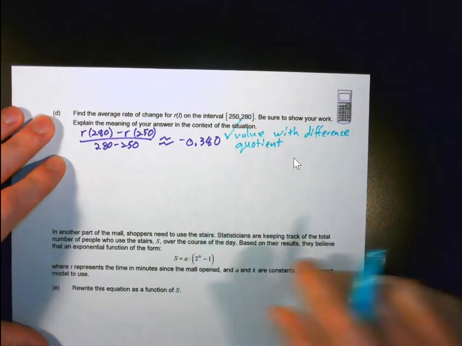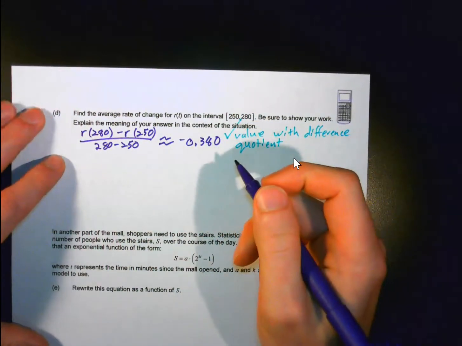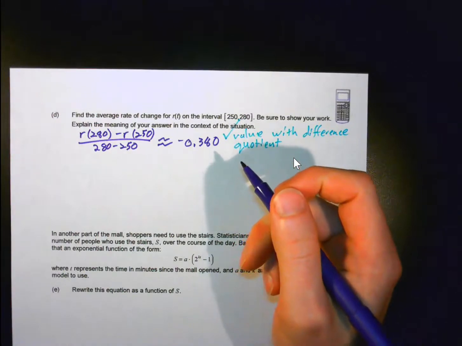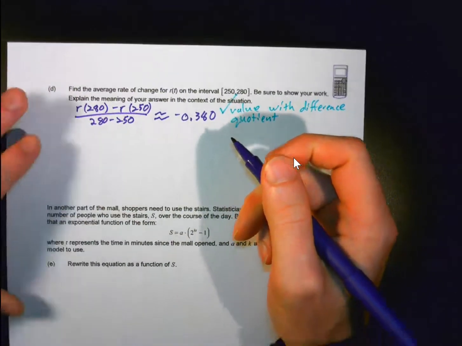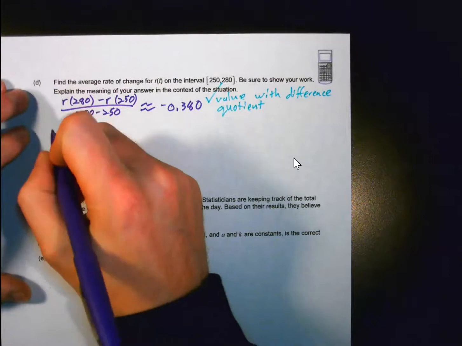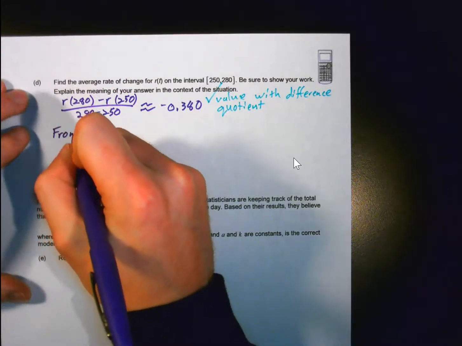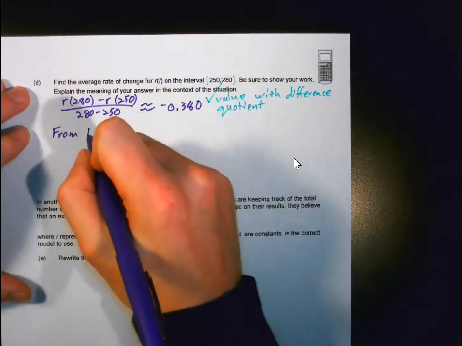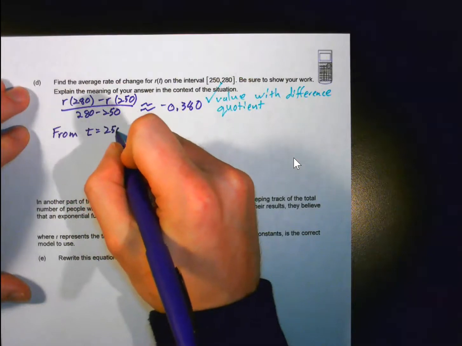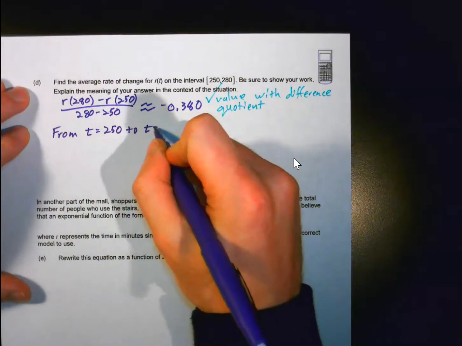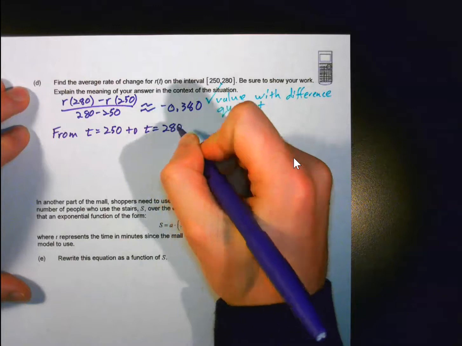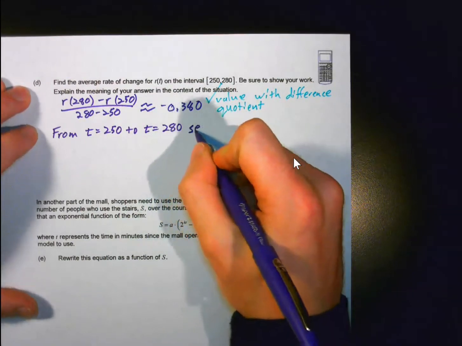Must show the work. Second point comes from giving me a good looking sentence, and the sentence is a little bit tricky to write. Here is what it is going to be. Okay, so from, where do I start? T equals 250 to T equals, where do I end? 280. What are my units of the domain? They are seconds.